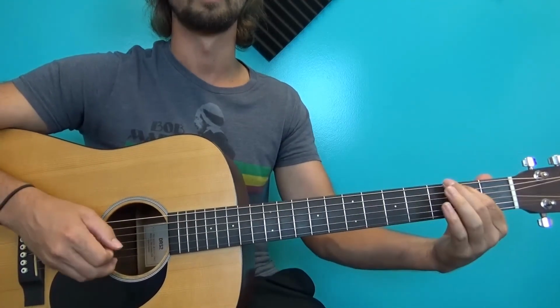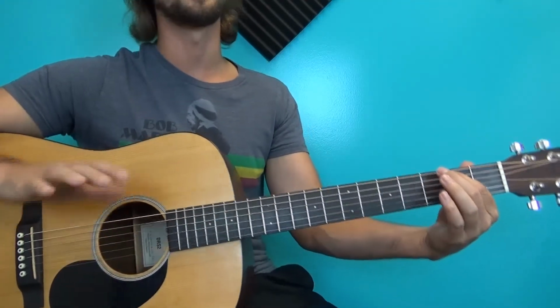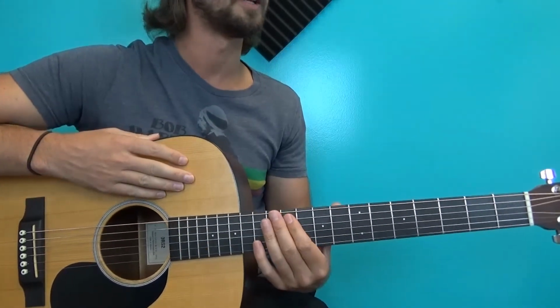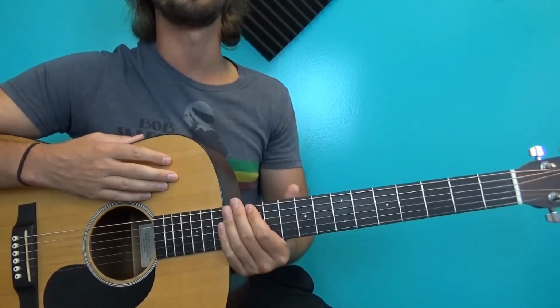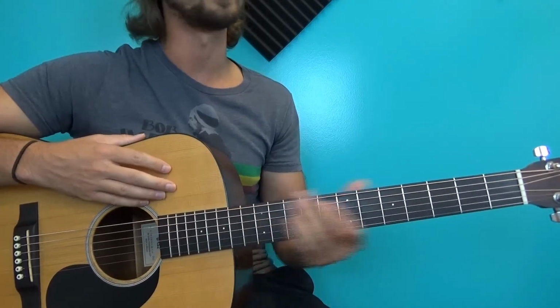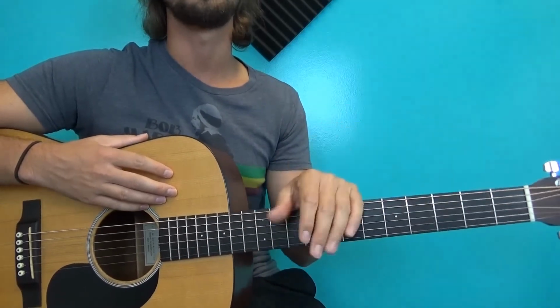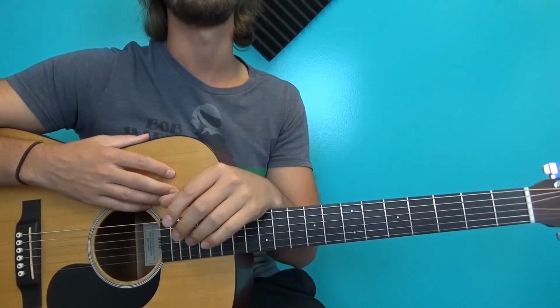Kind of really crazy and exotic and dark sounding. Good for metal stuff. And that is the seventh mode of any key. It's called Locrian. In this case, because we're in the context of C major, that was B Locrian mode.